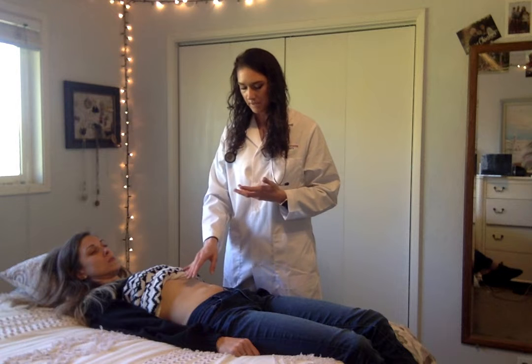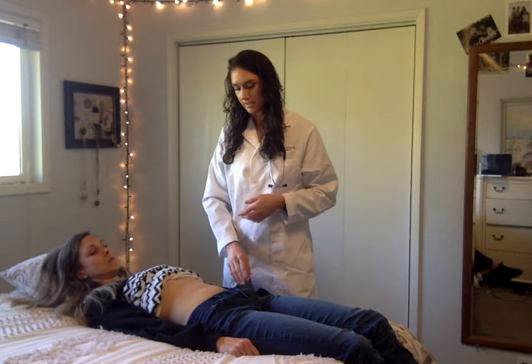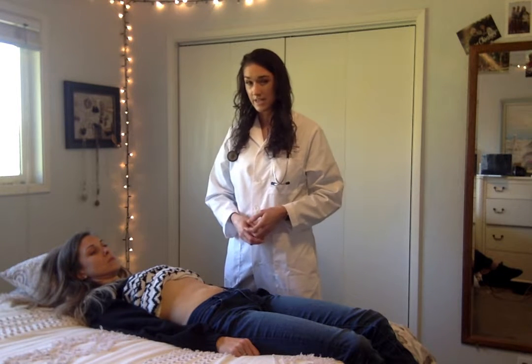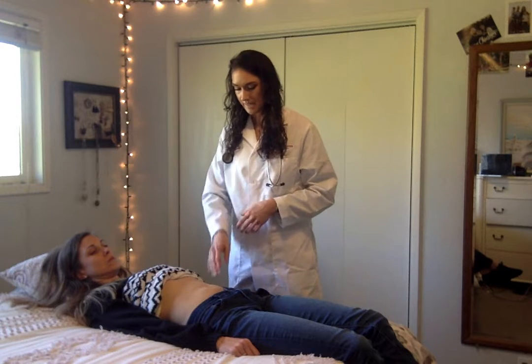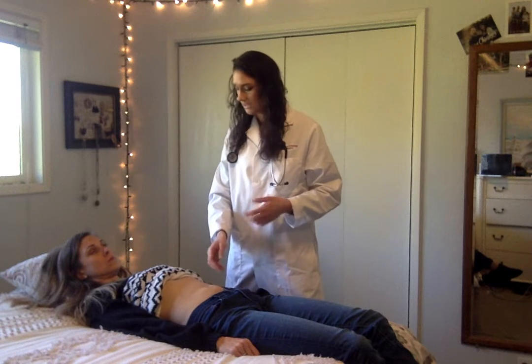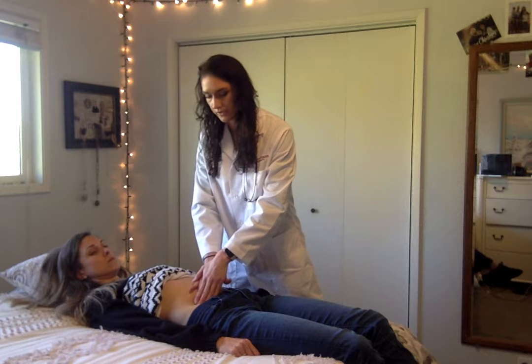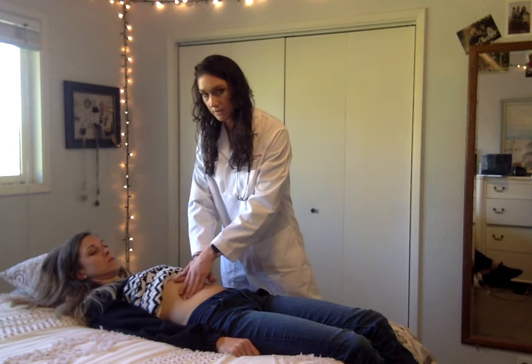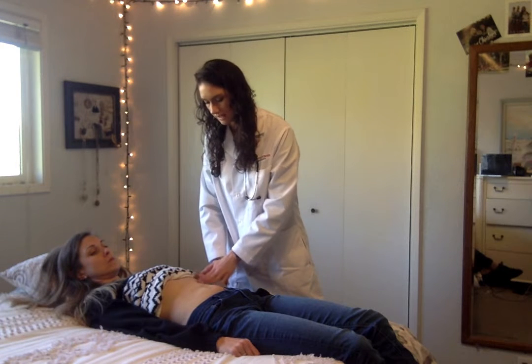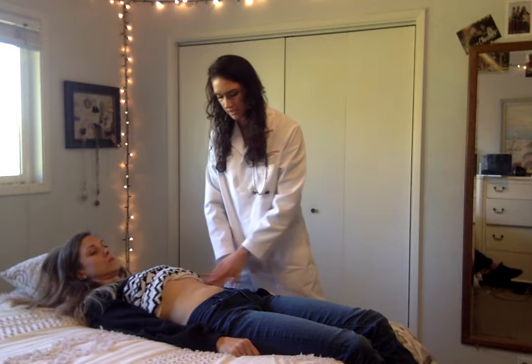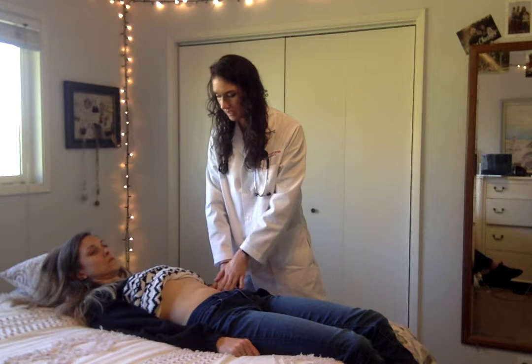And I'm going to be palpating for any kind of masses, any type of tenderness, or anything like that. So Amy, if you feel any tenderness, please let me know. So I'm going to start in the right lower quadrant and just lightly palpate to the right upper quadrant, the left upper quadrant, and the left lower quadrant. Do you feel any tenderness?